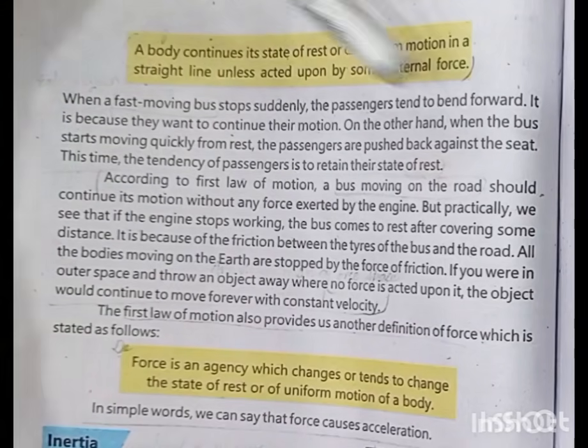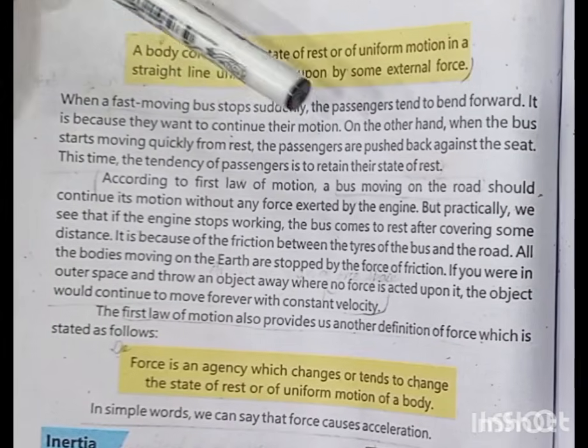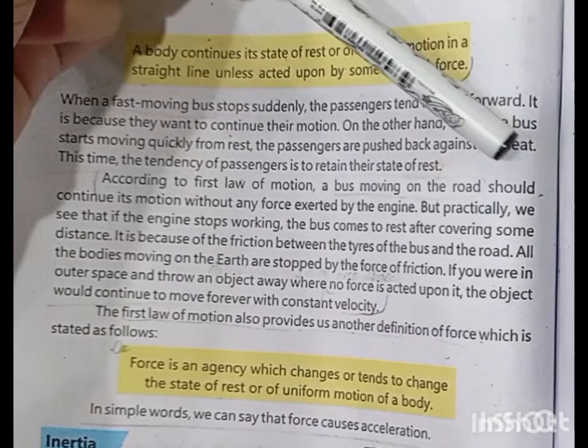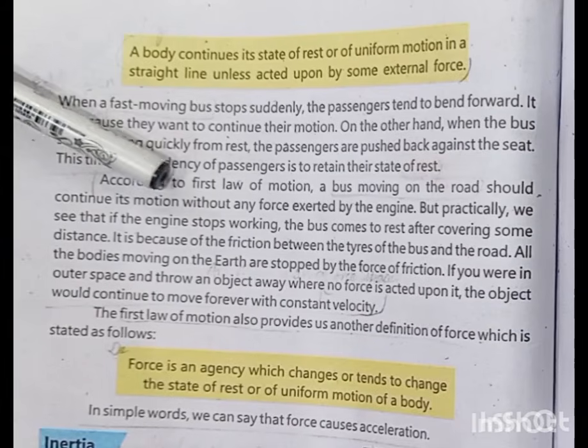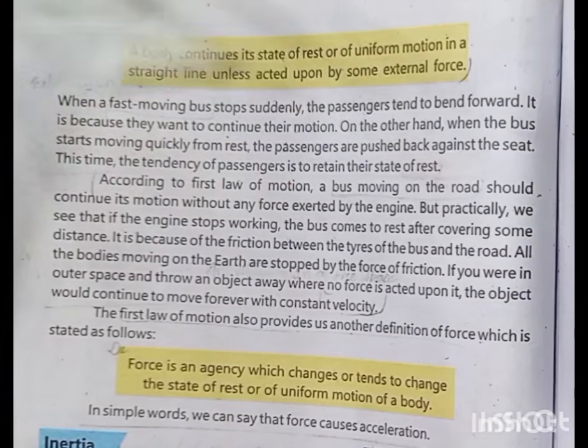On the other hand, when a bus starts moving quickly from rest, the passengers are pushed back against the seat. This time, the tendency of the passengers is to retain their state of rest.